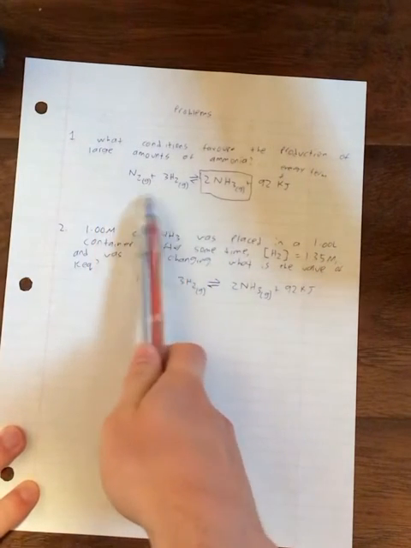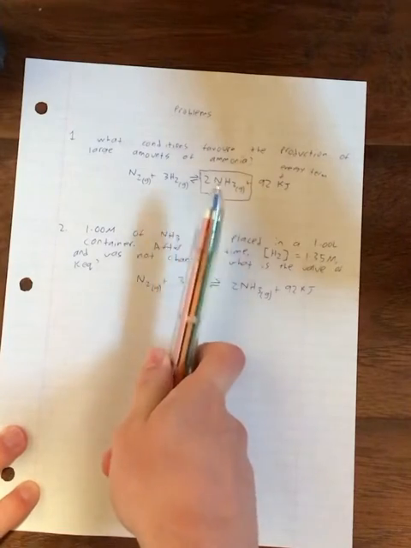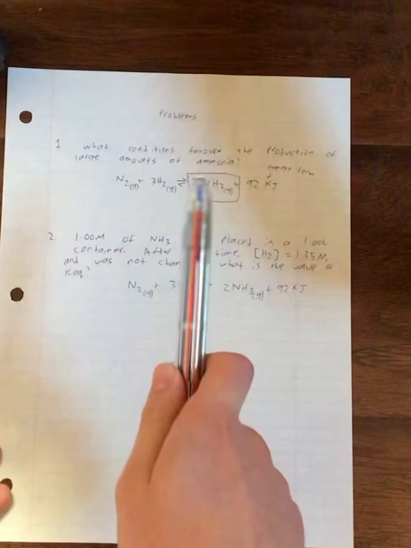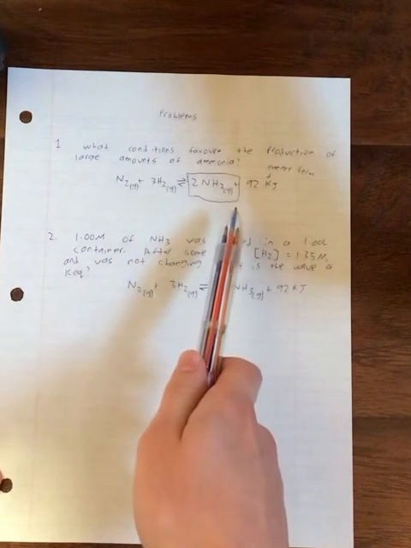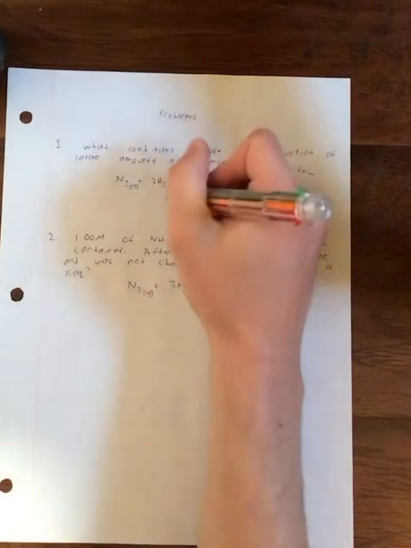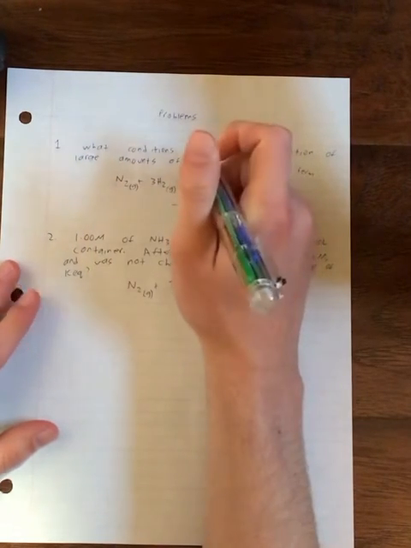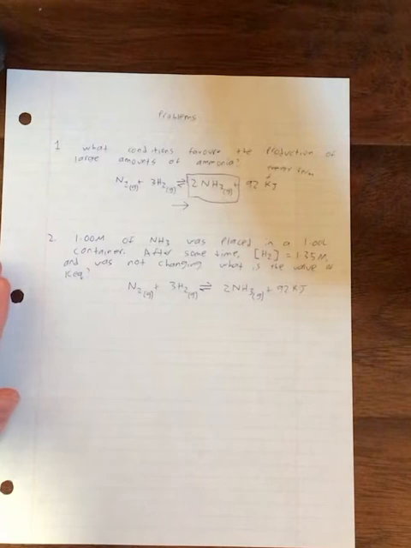So we have nitrogen gas and hydrogen gas, and we want to produce a lot of ammonia. As I just said, we want the equilibrium to shift towards ammonia, because as equilibrium shifts towards a side, it produces more of it. So we want there to be a shift this way to the right. So how do we do that?